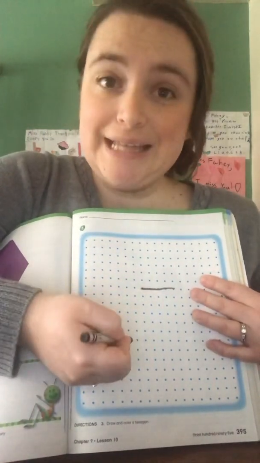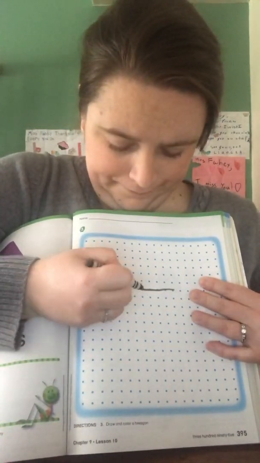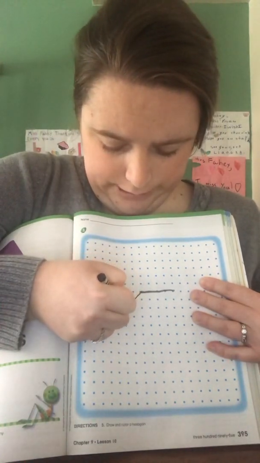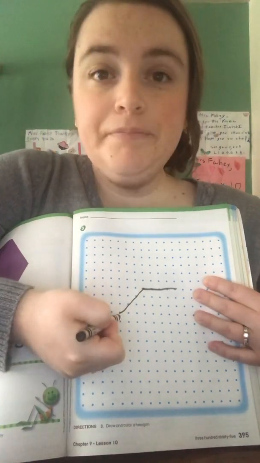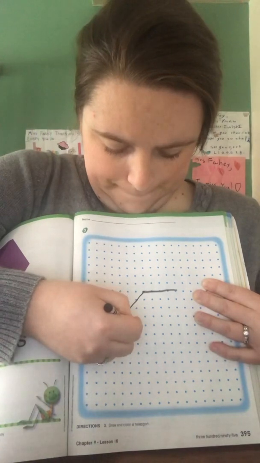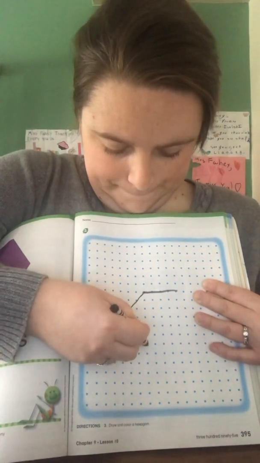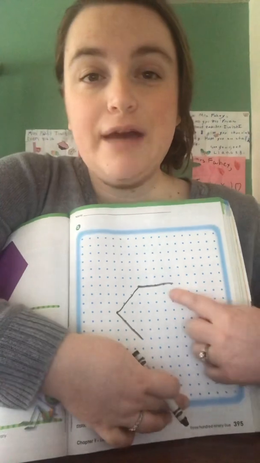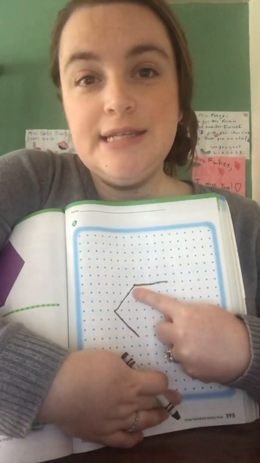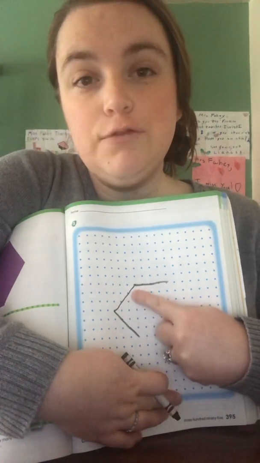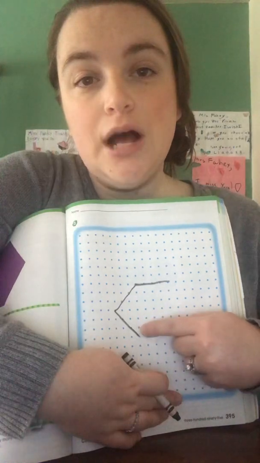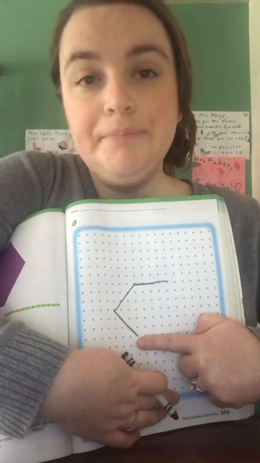Now I'm going to make a slanted line down. I'm going to slant down, and I'm going to slant down again. So I have a straight line and then 2 slanted lines. Almost looks like a zigzag. I chose to do 4 dots and then I slanted down another 4 dots. Now I come to the bottom.